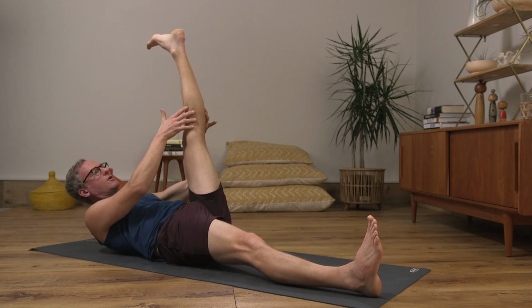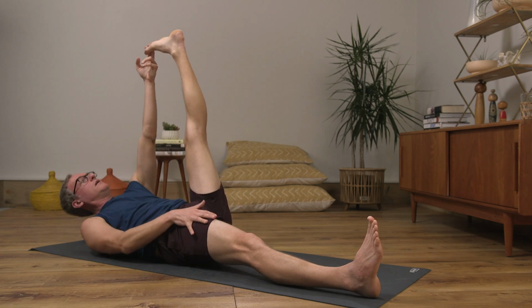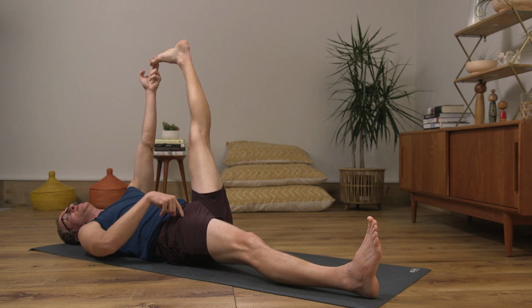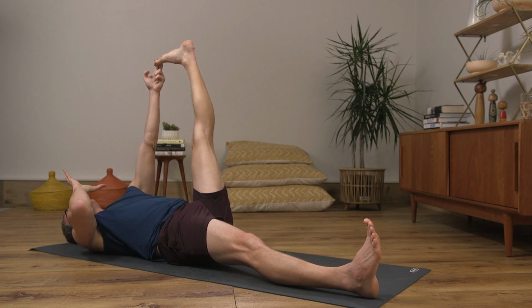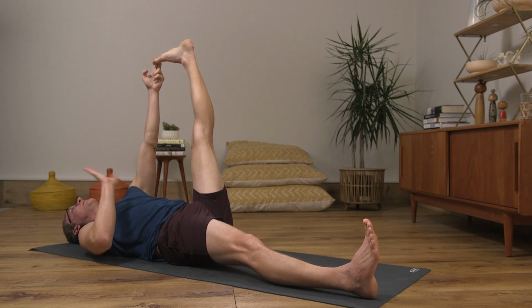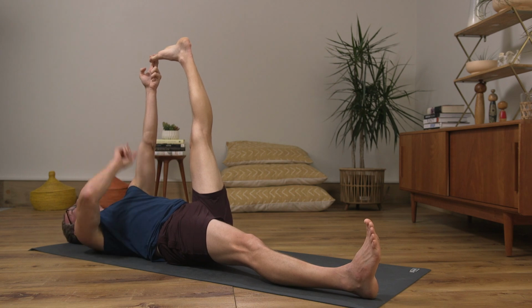I could use a belt, I could hold behind the leg. I'm gonna hold it, and I'm gonna pull it a little bit deeper. So now it is passive range of motion. Why? Because the dominant force that is flexing my left hip is no longer my left hip flexors. It's leverage from the outside.